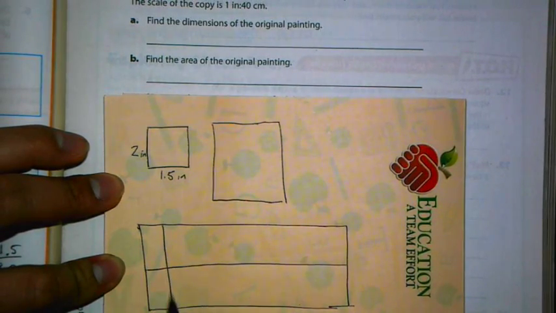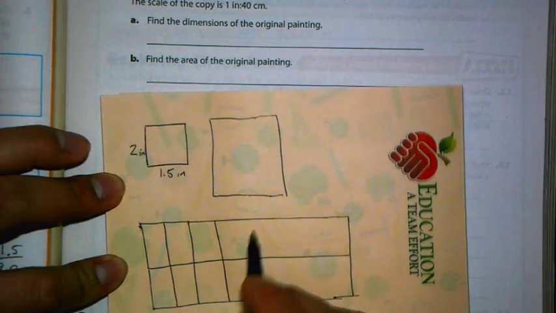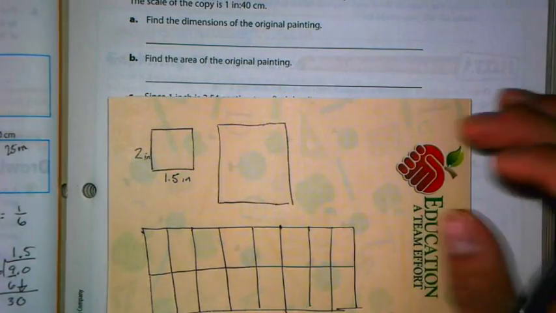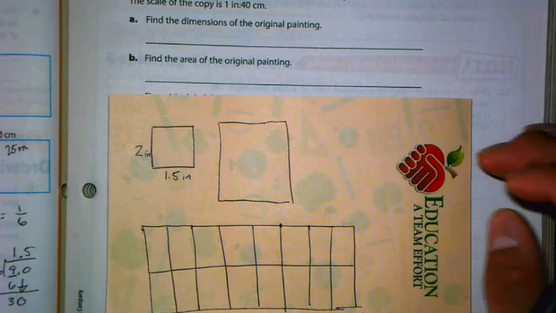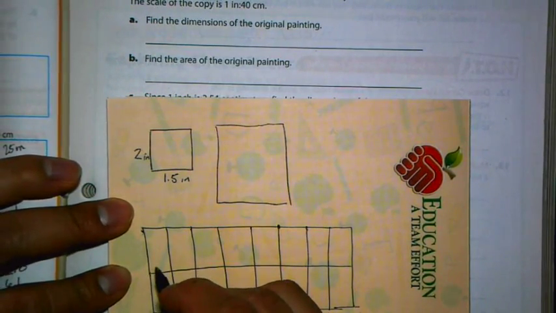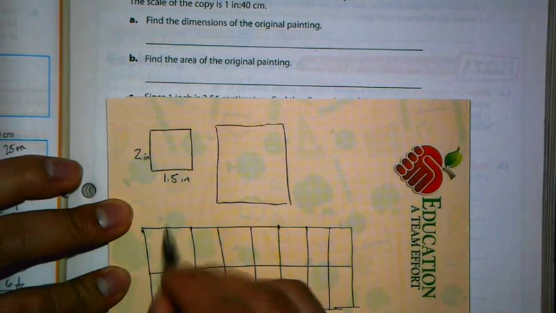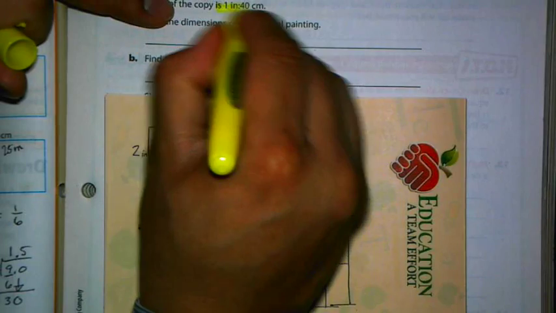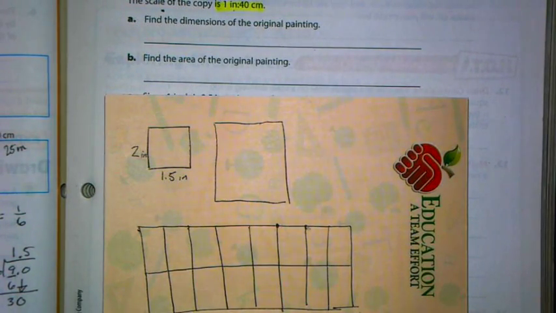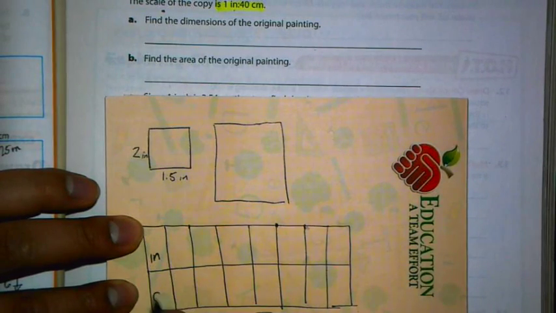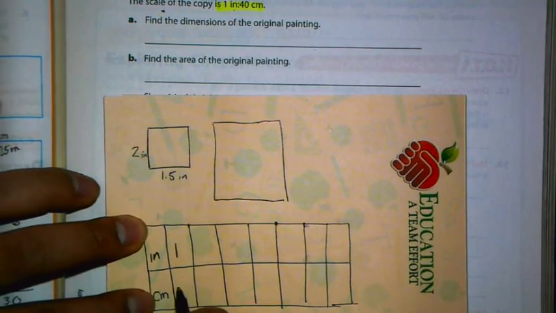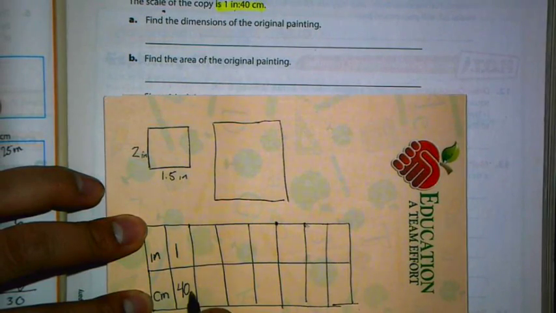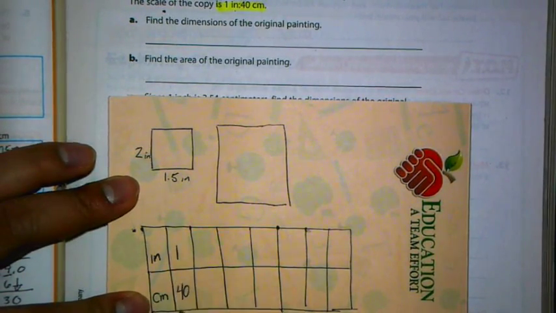So you can make yourself a table that looks like this. If you guys see these pictures clearly, it makes a lot more sense. So again, just the way I did it in the other tables, I broke down my scale reference, and in this case it's 1 inch for every 40 centimeters. Here I'm talking about inches, here I'm talking about centimeters. So for every 1 inch, how many centimeters? 40, right? So for 1 inch, I'm going to have 40 centimeters.